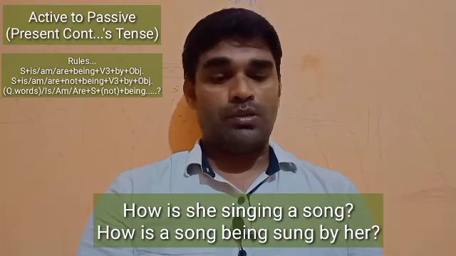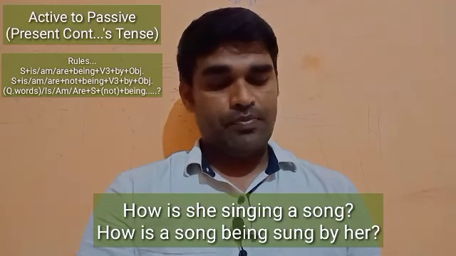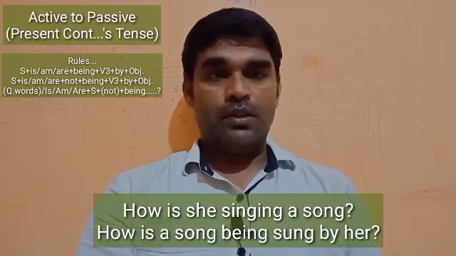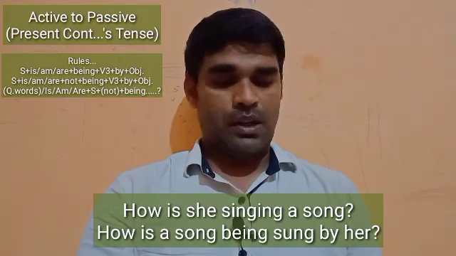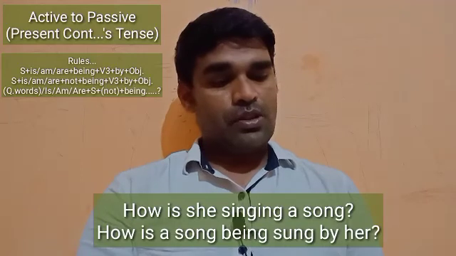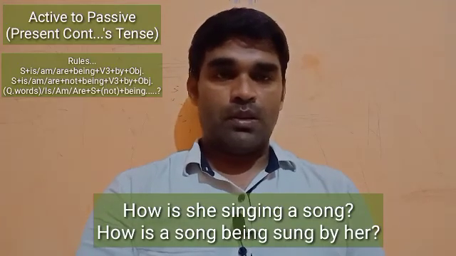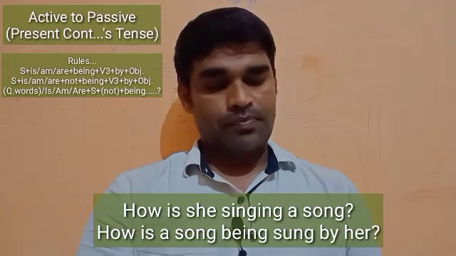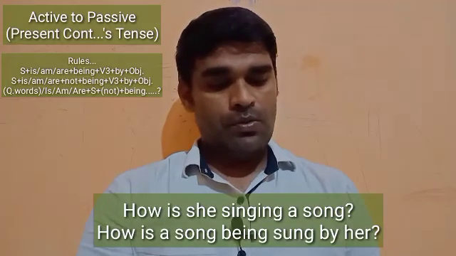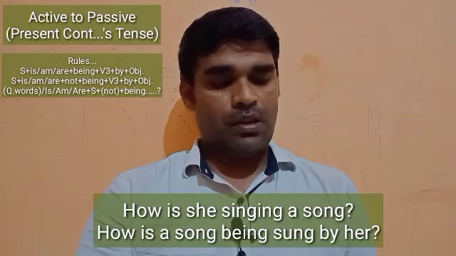How will this be converted into passive? All question words will be written in the beginning, and after that the helping verbs is, am, are. Here the object is song. Song will become the subject in the passive. So, how is a song? After the subject we have to write "being".